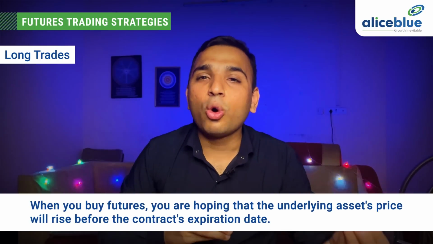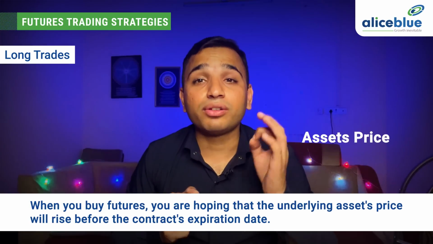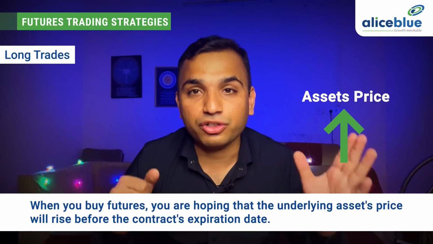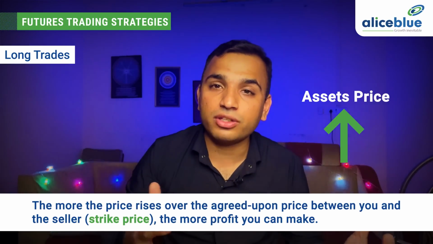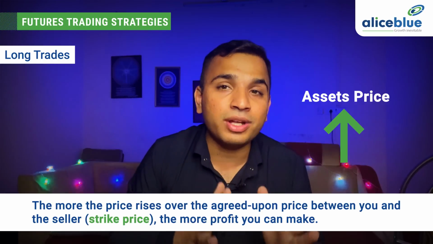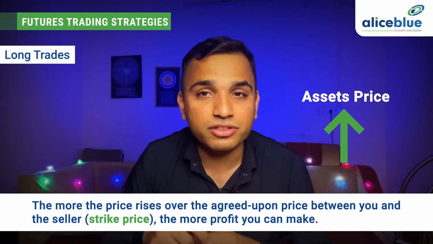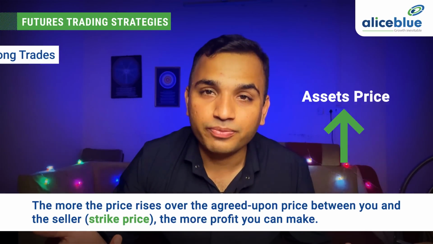Long trades. Long trades are a popular way to trade futures. When you buy futures, you're hoping that the underlying asset's price will rise before the contract's expiration date. The more the price rises over the agreed upon price between you and the seller, which is called the strike price, the more profit you can make.